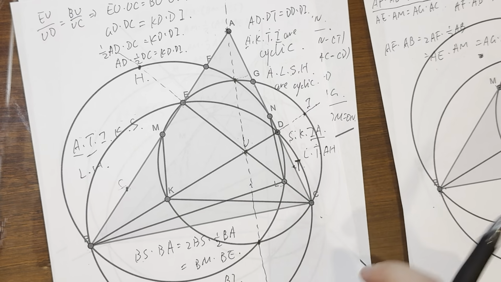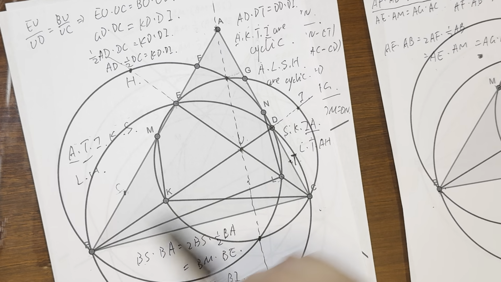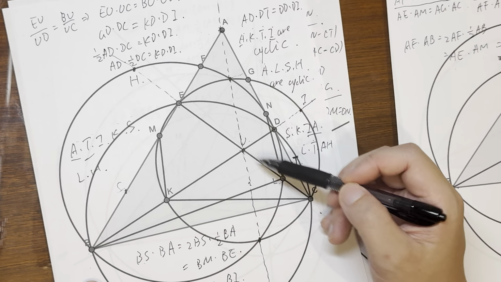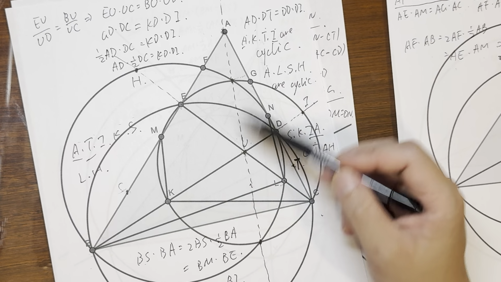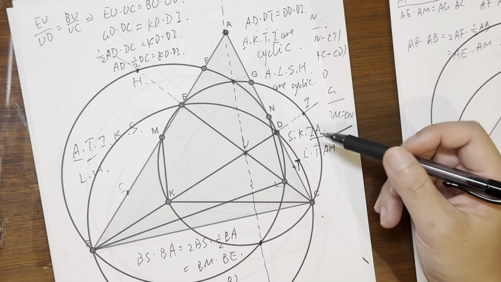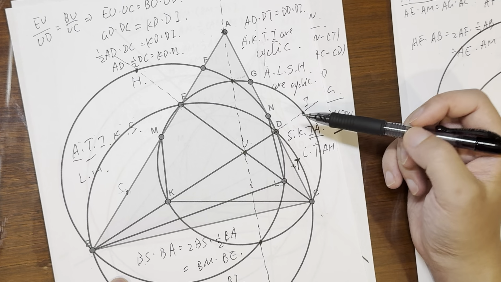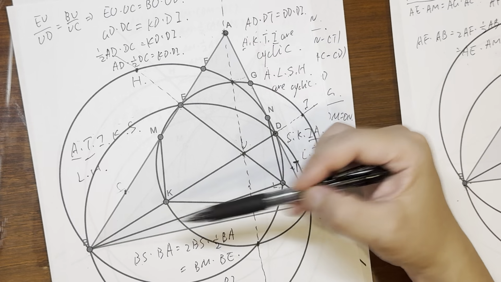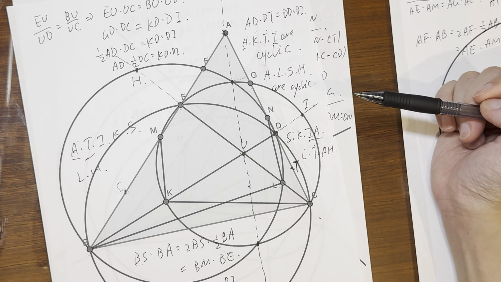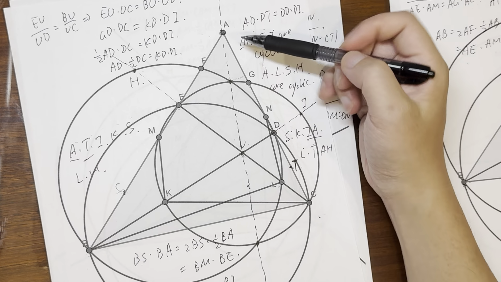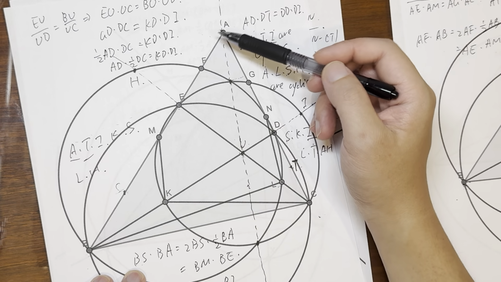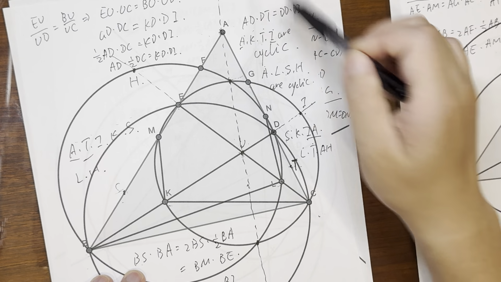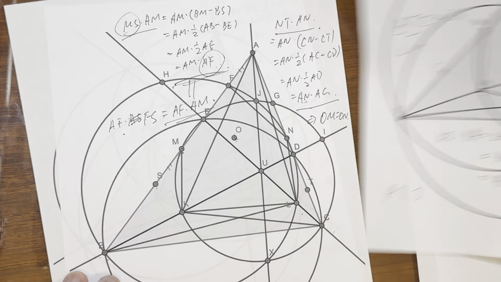Then we find the radical axis point, a point that is on the 3 radical axes, which makes us find that points are cyclic. The key point is that we eventually find A, H, S, K, L, T, I, all of these points are cyclic.